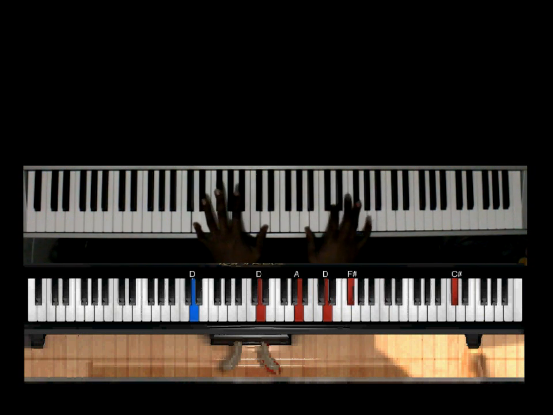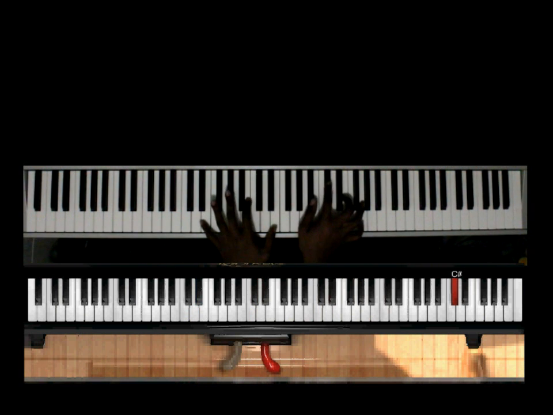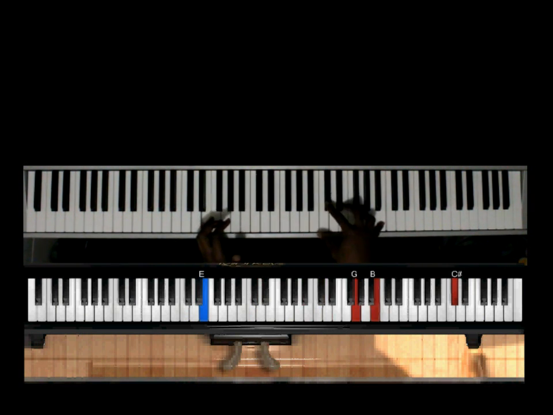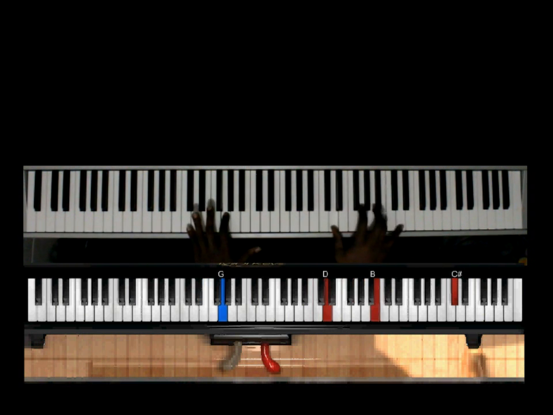So we got a D, then we do the next chord, so all I'm just doing is just doubling up whichever note I've got here.